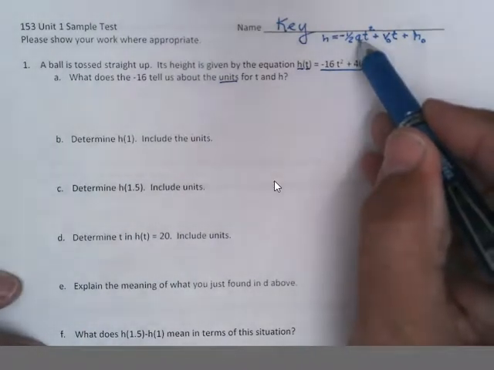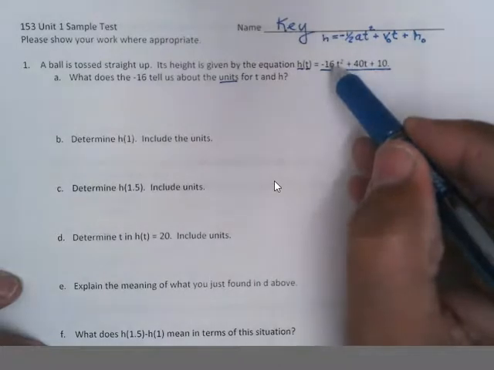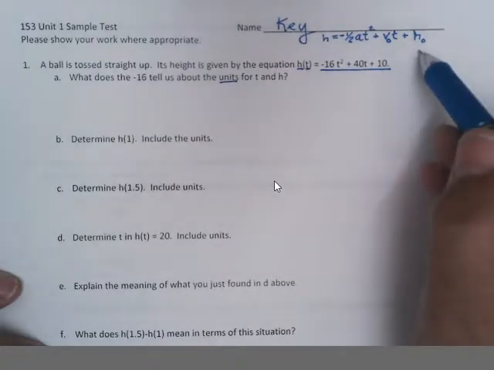And this is half of the acceleration. So the acceleration is 32, and 32 is the acceleration due to gravity if you're in the English system: 32 feet per second squared.